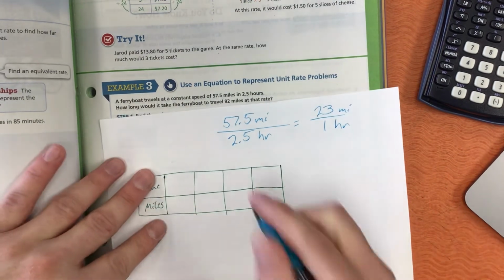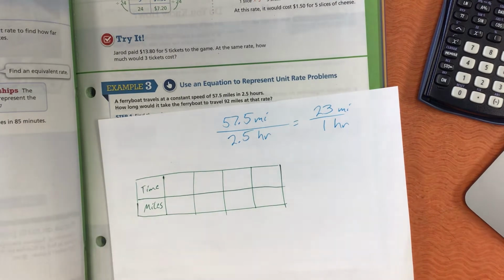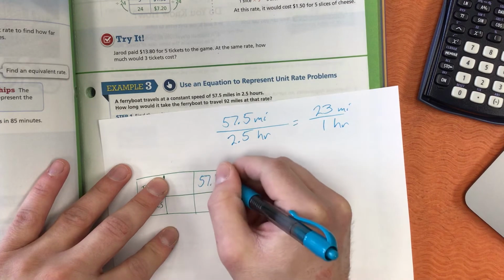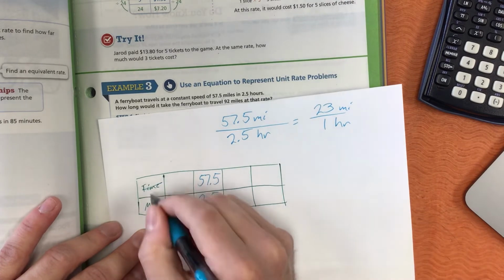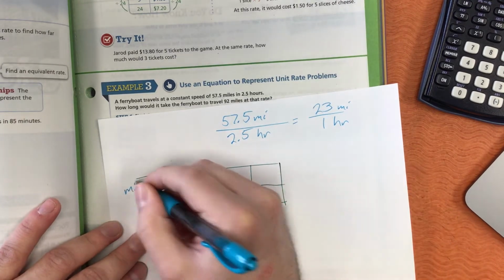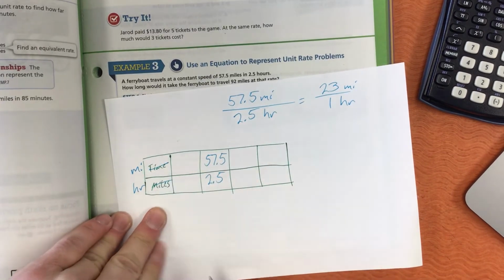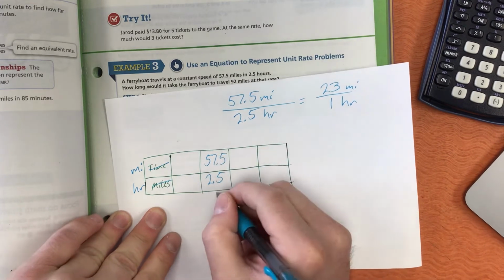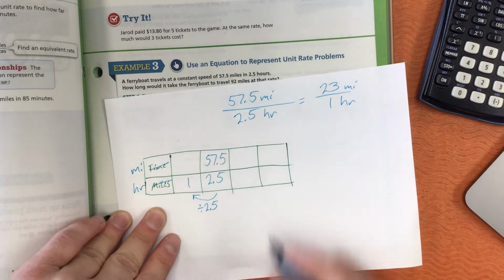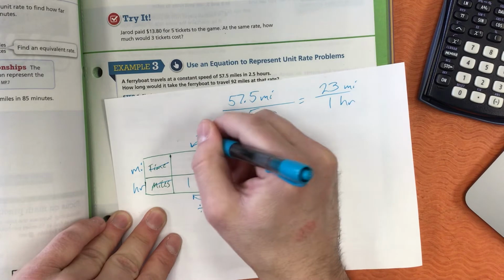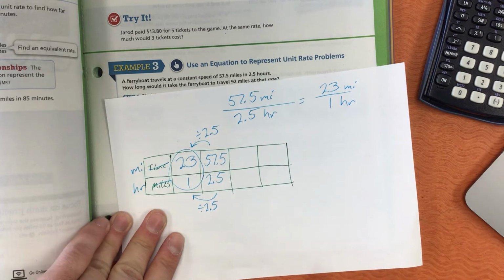Now, I'm going to do this down here on this chart too. A lot of people that I've had in class are really good at filling out these charts going up. We have to fill them out going down now too. So we can go 57.5, 2.5, that's my time. Oh, I messed it up. That's my miles, and that's my hours. Okay. So, to get it down to a unit rate, I'm going to divide by 2.5, because you know the denominator always has to be 1. So divided by 2.5, divided by 2.5. So my unit rate is 23 miles per hour.